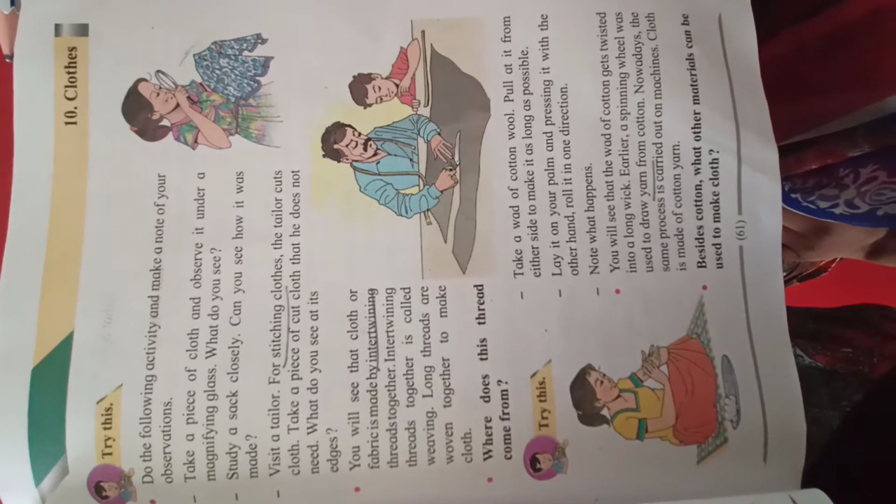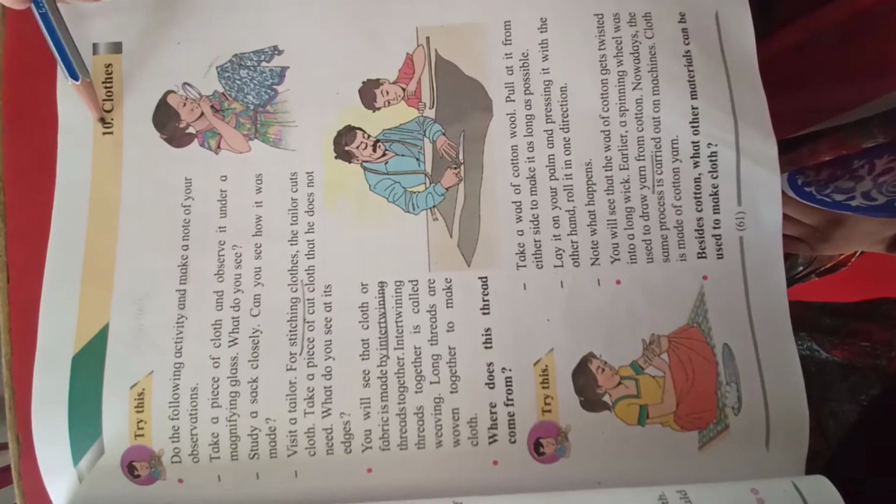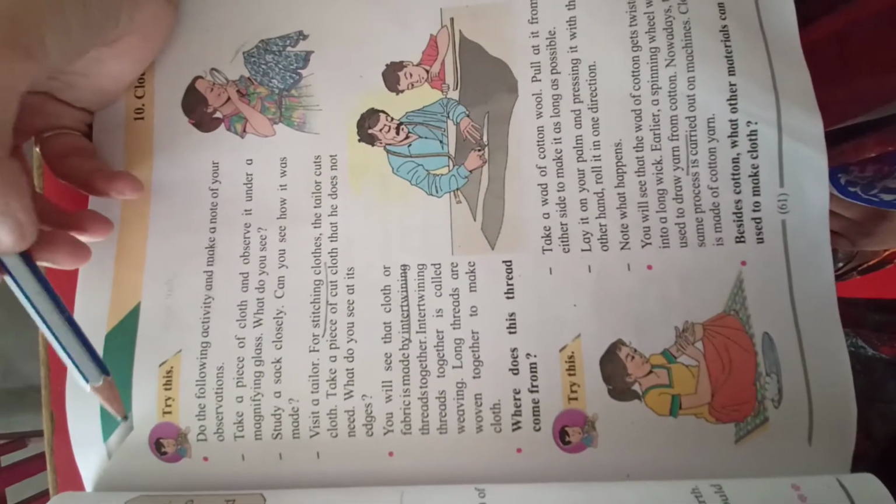Good morning, students. Today we are going to start with chapter number 10, clothes. Now we will see what is there in this lesson.